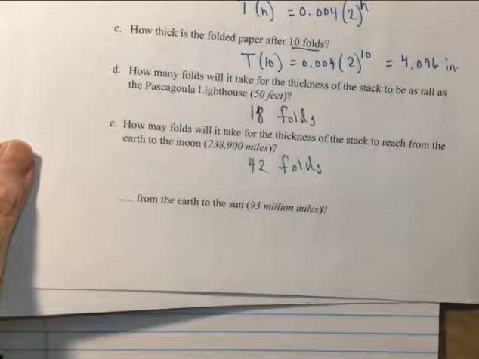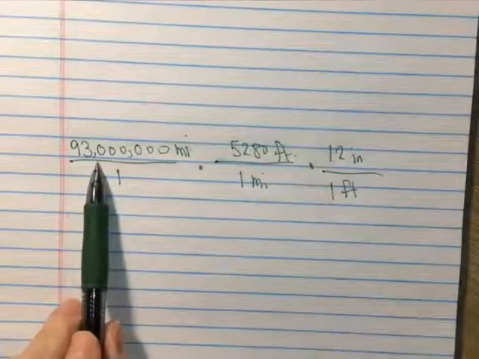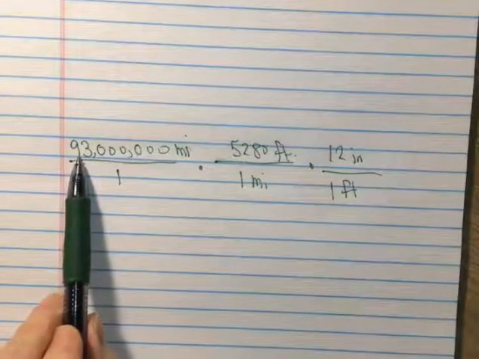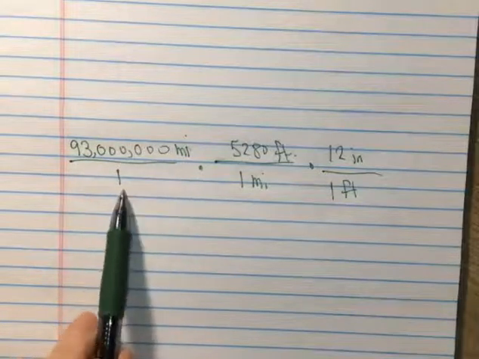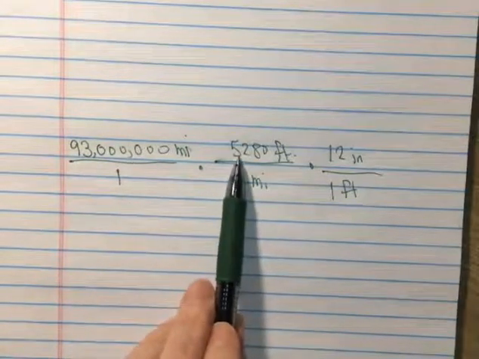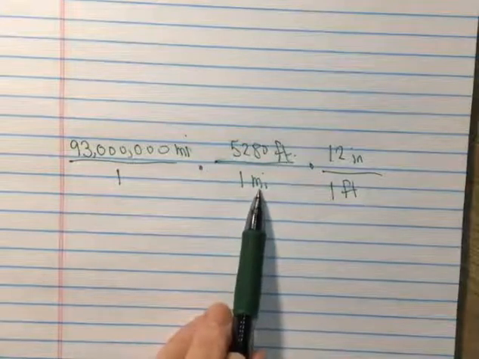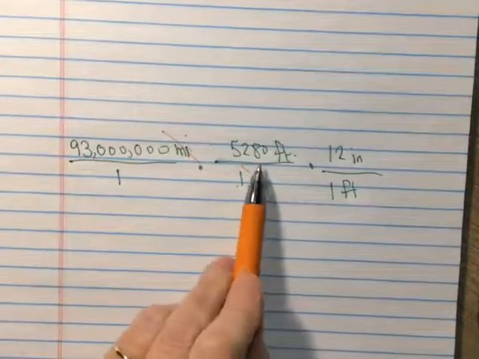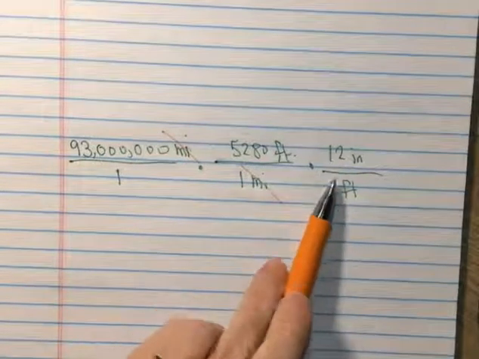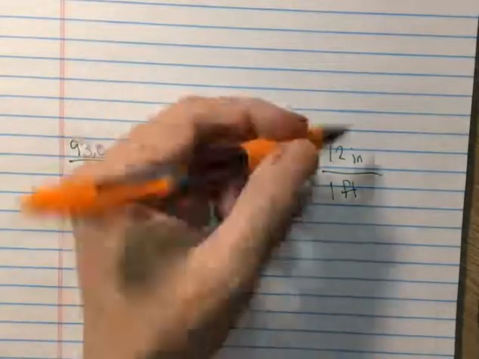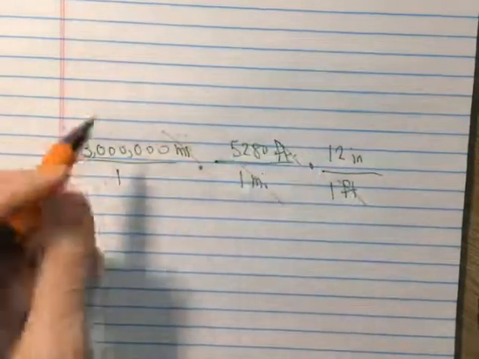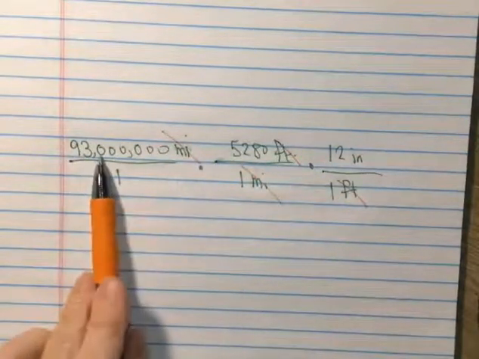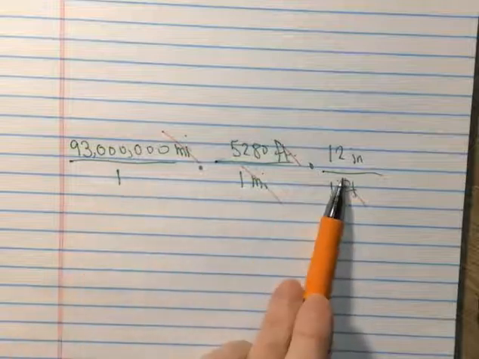So we're going to go ahead and convert 93 million miles into inches doing the same strategy. So to do this conversion, we'll multiply 93 million miles over 1 times 5,280 feet over 1 mile. And this will divide out your miles. Then we'll multiply by 12 inches over 1 foot. This will divide out your feet. So now we have the distance from here to the sun in inches.